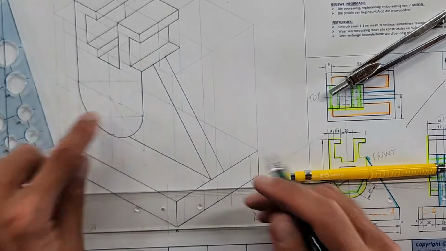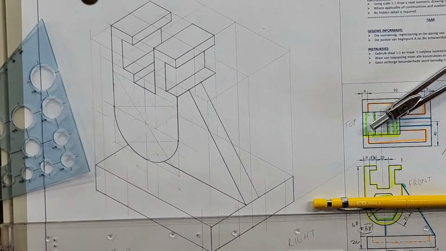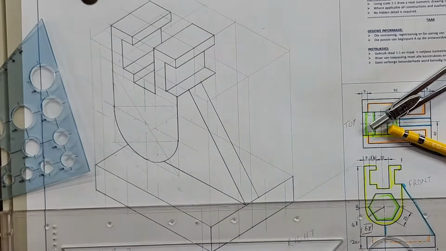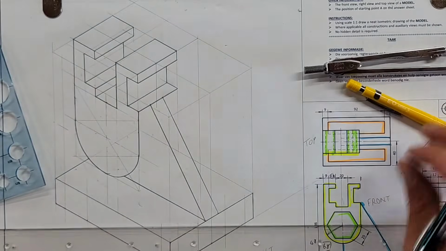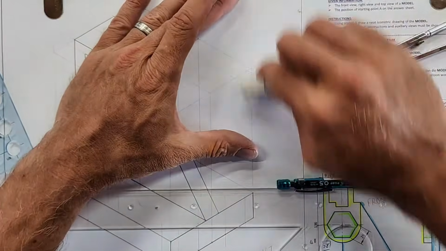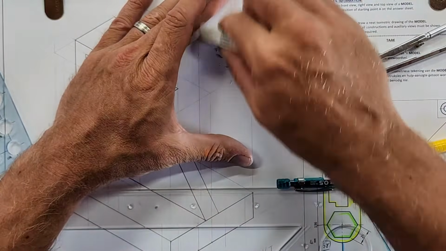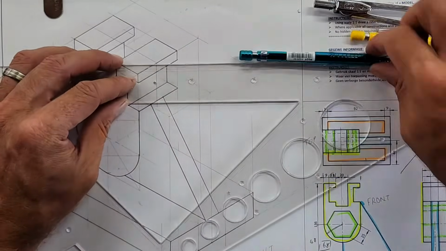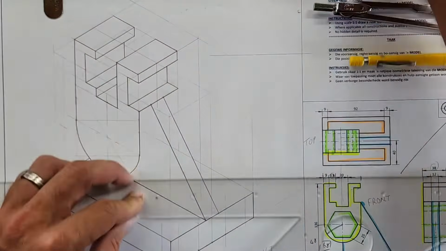Alright, in here we have a hexagon that we need an auxiliary view for. Okay, so on the side, find a space. That hexagon, each side is 25, radius 25. I'm going to open up some space here for me. Show you quickly how to do that. So you take your ruler, draw a construction line.